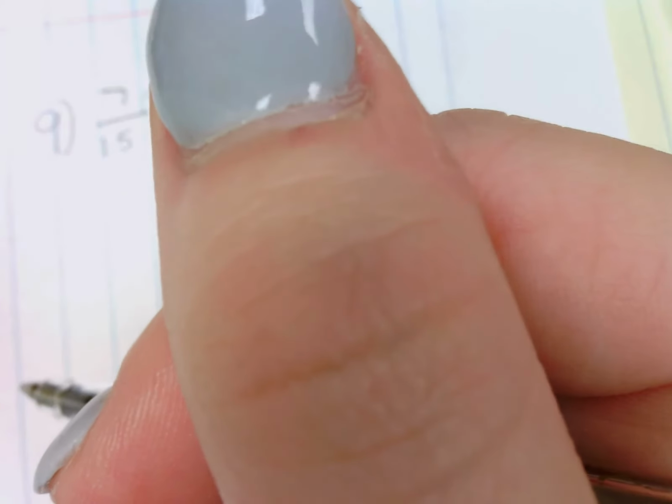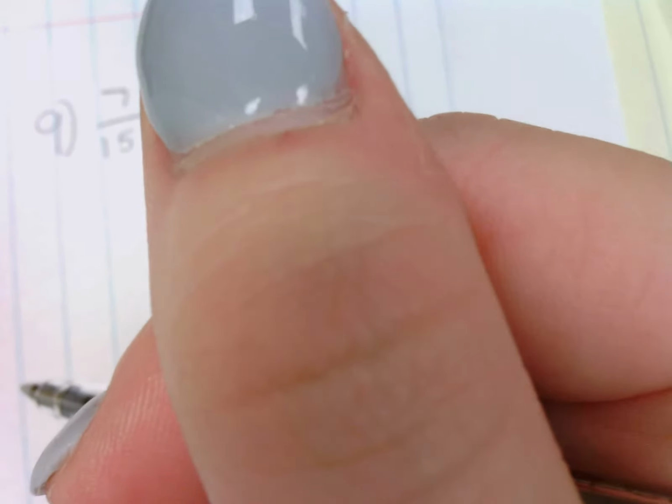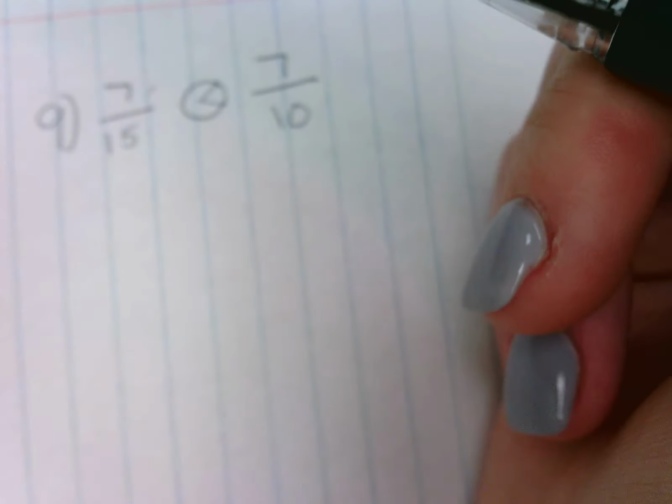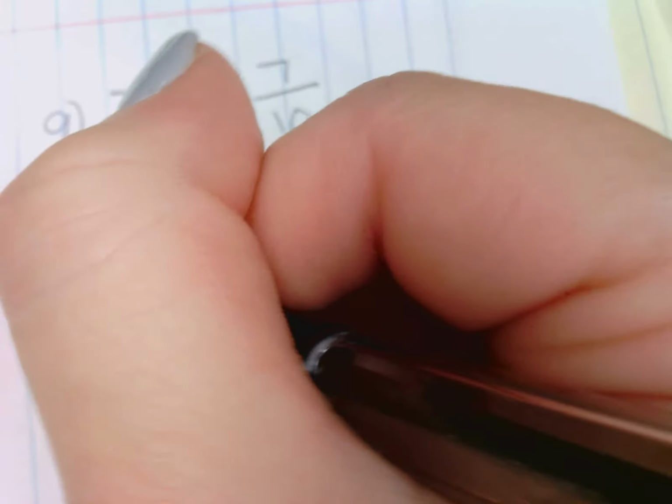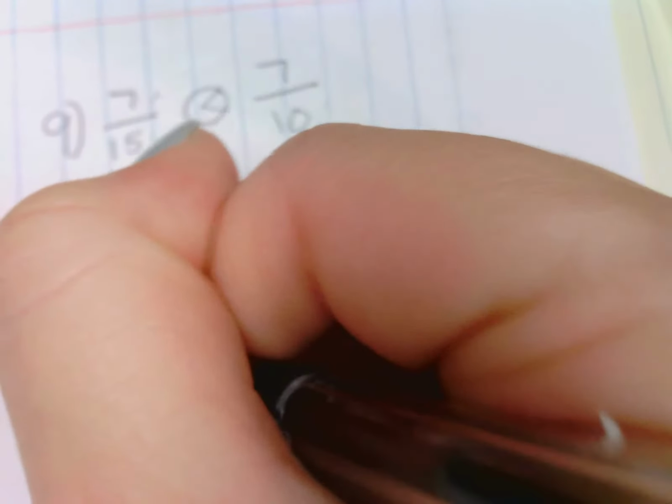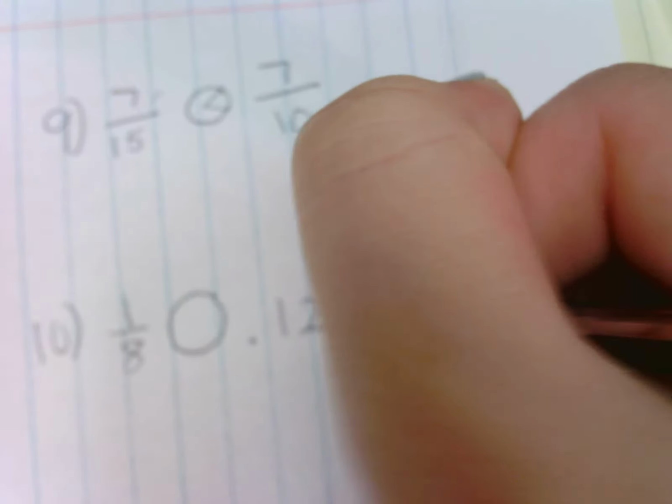I would like you to try number 10 on your own. Remember how you would get from a decimal to a fraction. I'll show you my work for number 10 once you complete that on the Edpuzzle. So number 10: you're comparing 1/8 compared to 0.125.